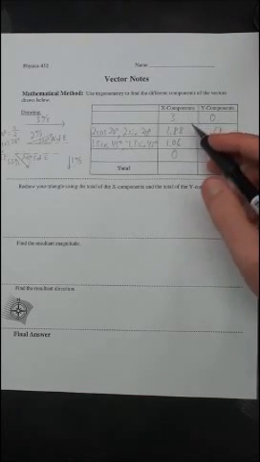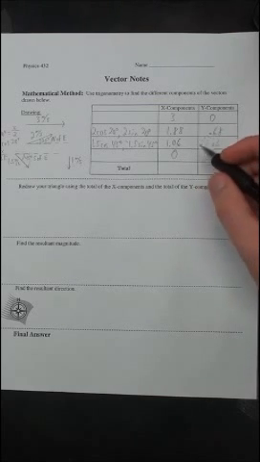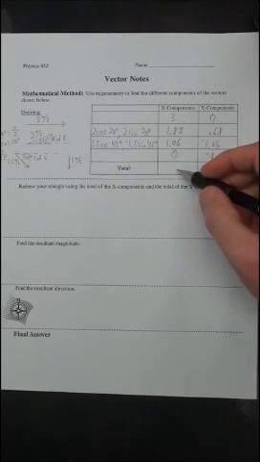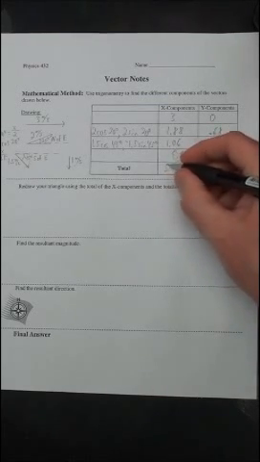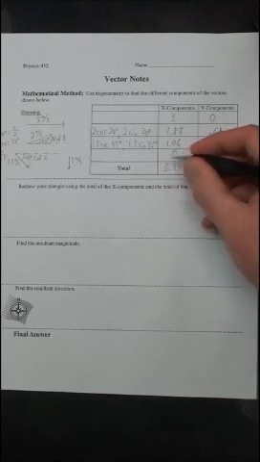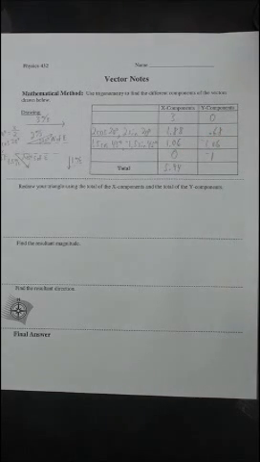If these are all straight east, now I can add them up. Now they're almost in the same language, if you will. They're for sure in the same direction. When you add those up with your calculator, you should get 5.94. Make sure you verify that with your own calculator.